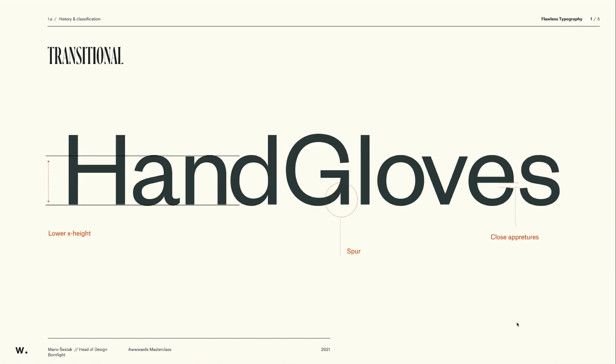These grotesque typefaces have relatively static forms based on the oval and very closed apertures. G often has a spur, and the x-height is usually lower.